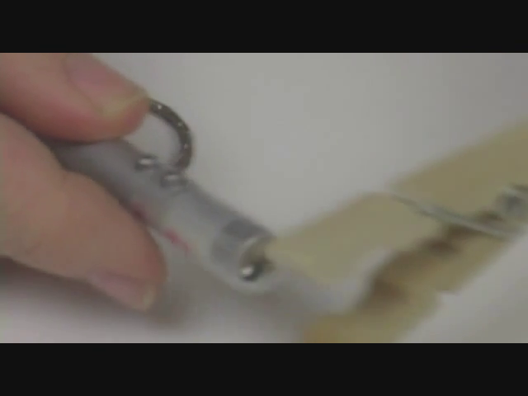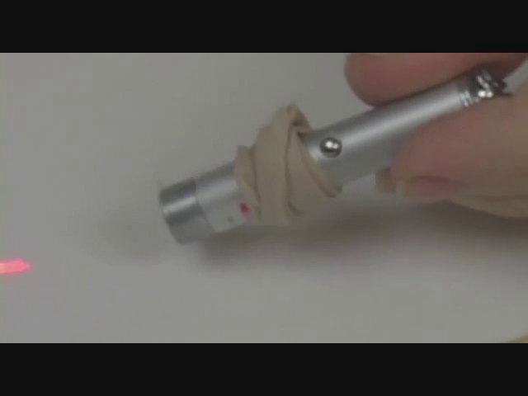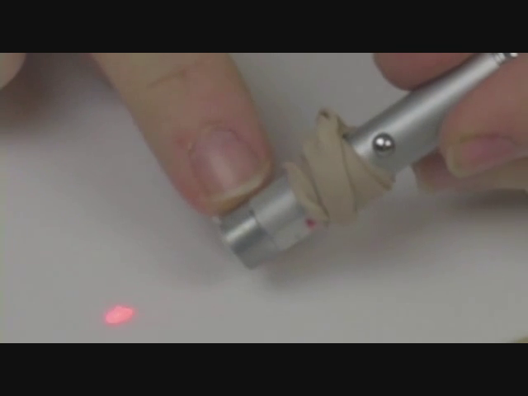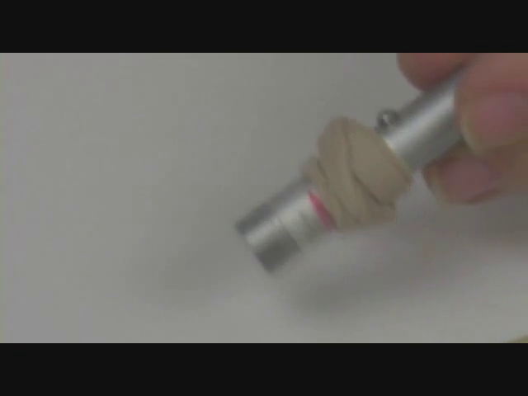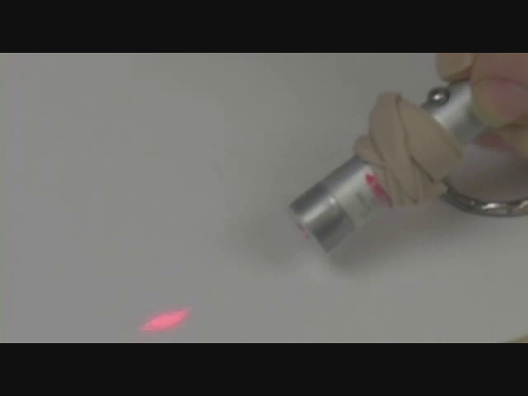Now if you don't happen to have a clothespin, or if your laser is larger so it doesn't fit, you can simply wrap a rubber band around and around and around so that it stays on just like that. Now, you don't want to do this with a green laser, because if you keep those on for too long, they will burn out, and also green lasers are not to be used indoors, which is where we're doing our experiment.